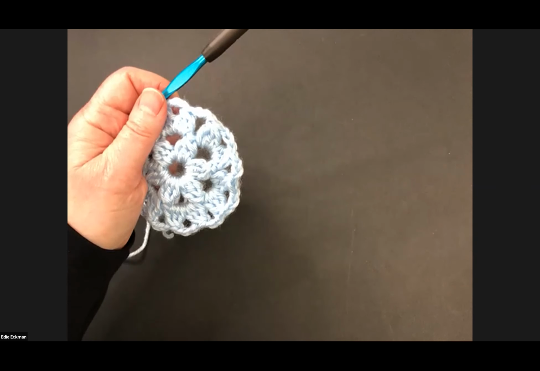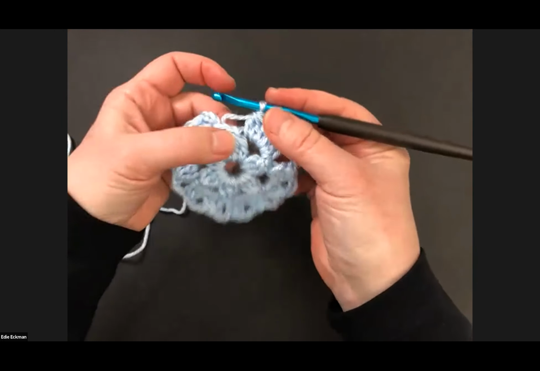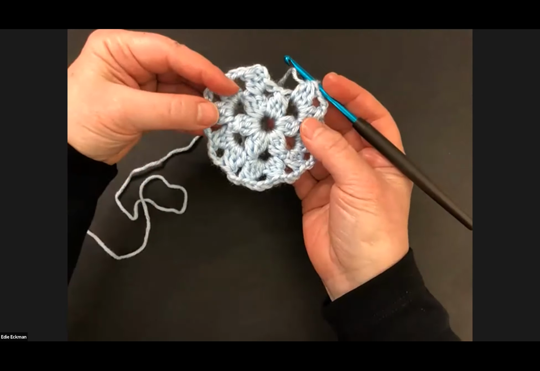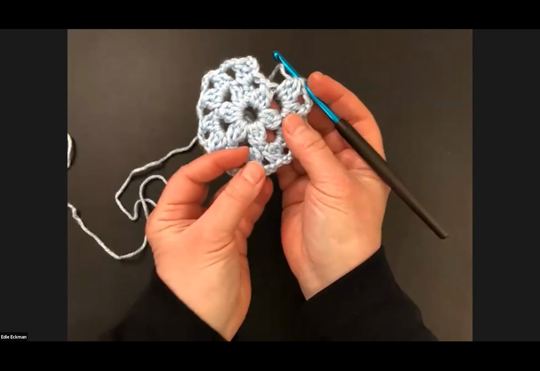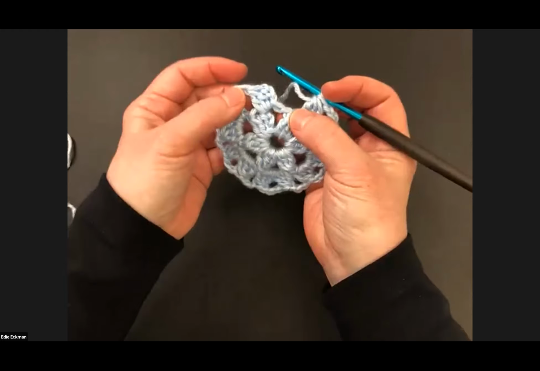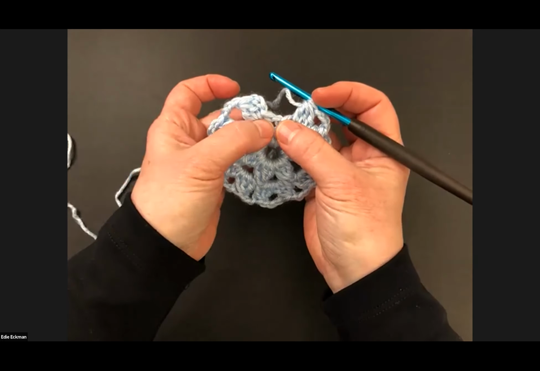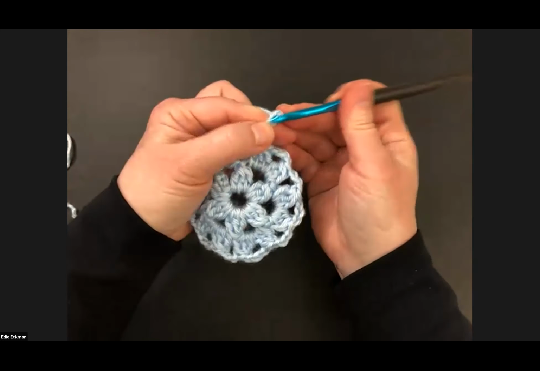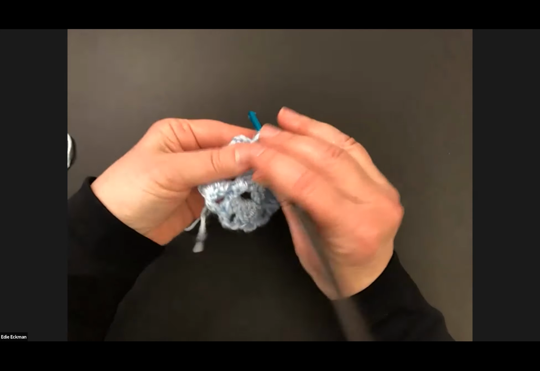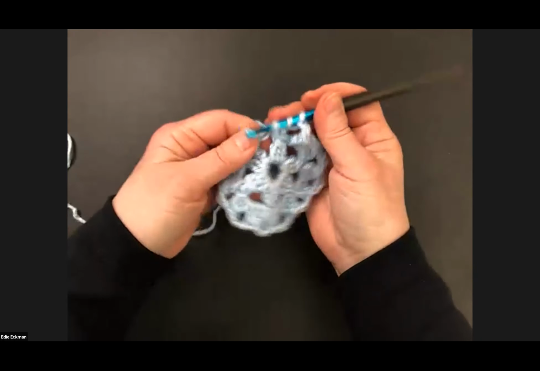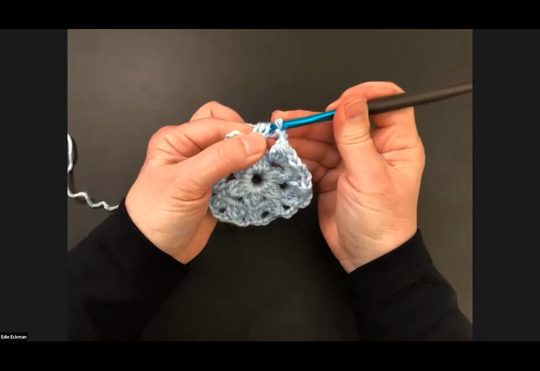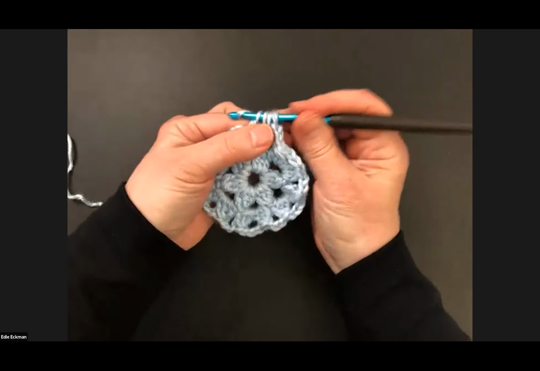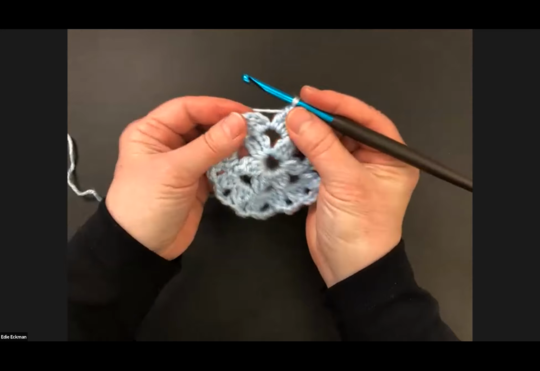All right, so here I have one more cluster to do. Let's take a look. Can you see that I have 2 clusters in that space, 2 in this one, 2 in this one, 2 in this one, 2 in this one, but I only have 1 in this one. I need to put 1 more right here. So I'm going to do chain 3, and then I'm going to put a cluster in that beginning space so that I end up with a total of 2 clusters. Finish it off together.